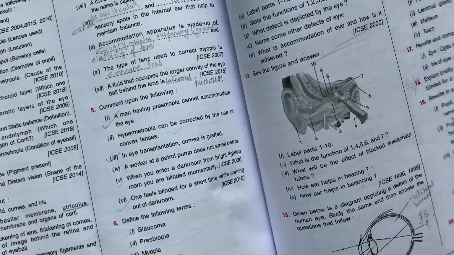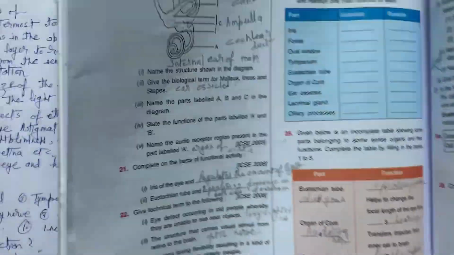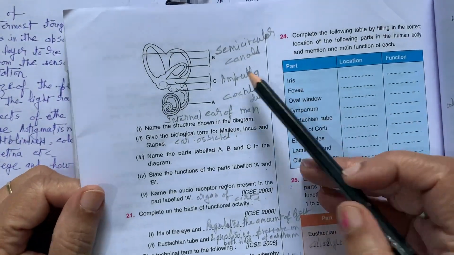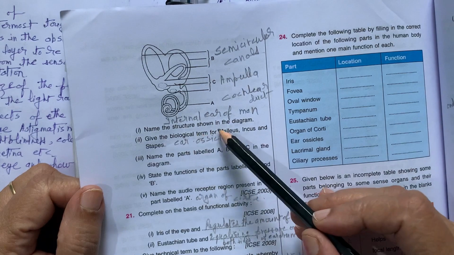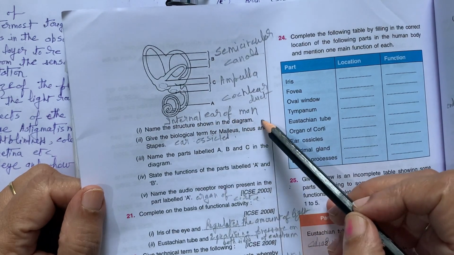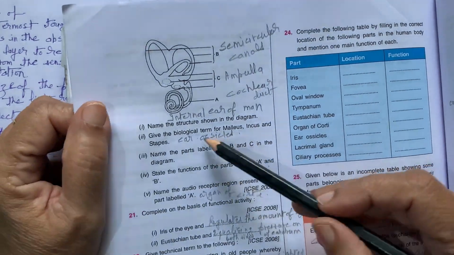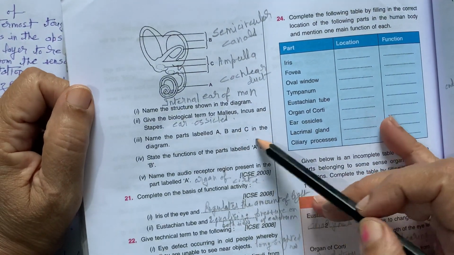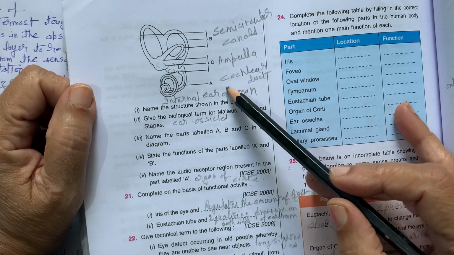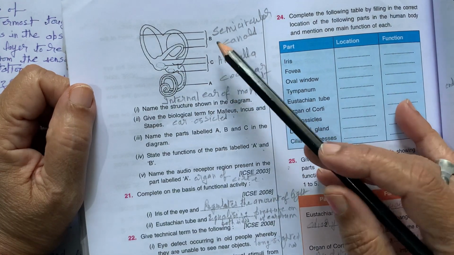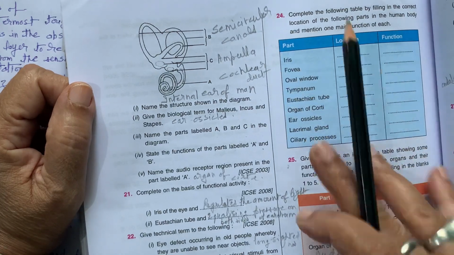Given below is the diagram part of the human ear study. Now here, this is the diagram. Name the structure shown in there. It is the internal ear of a man. Biological term of malleus, incus and stapes: they are ear ossicles. Name the parts labeled A, B, C, D. A is cochlear duct, C is the ampulla, and B is the semicircular canal.